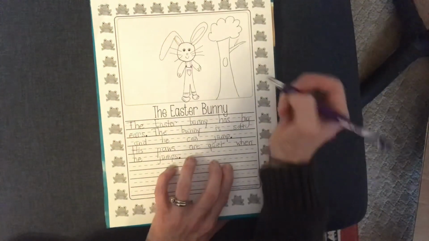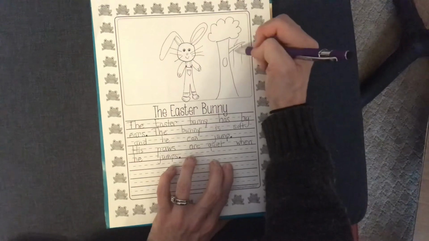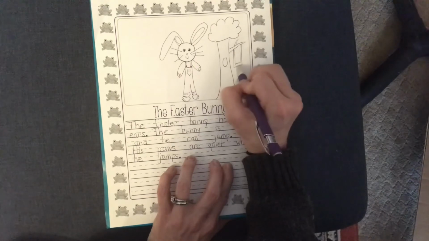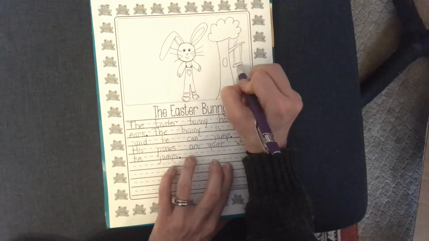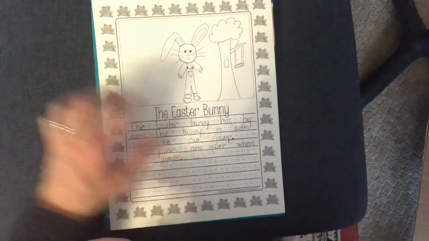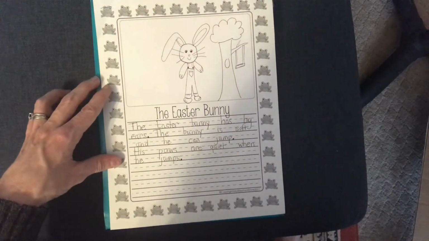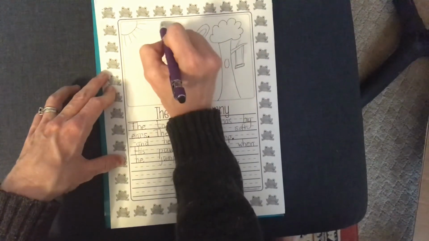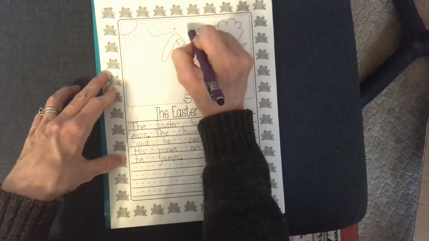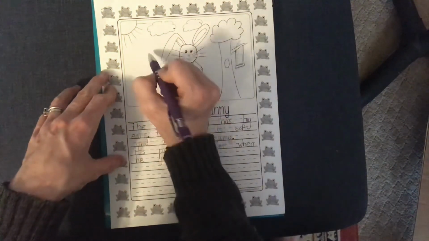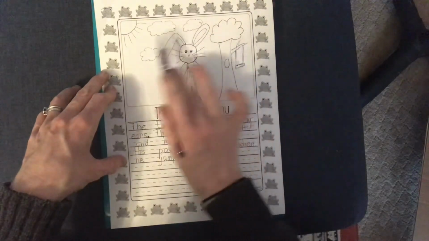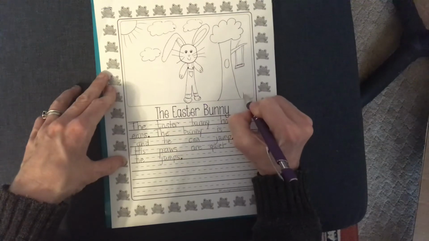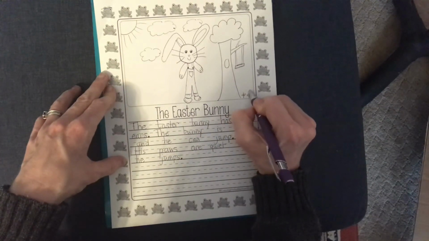I'm going to draw a swing hanging from the tree. You don't have to draw any of this. This is just my imagination. I want you to use your imagination. Maybe your Easter Bunny is inside the house. Use your imagination. I'm going to draw a sun. I'm going to draw clouds in the sky because in the setting of my picture, my Easter Bunny is outside. And I can tell that because my picture tells the story. He is outside. I'm going to draw some flowers.